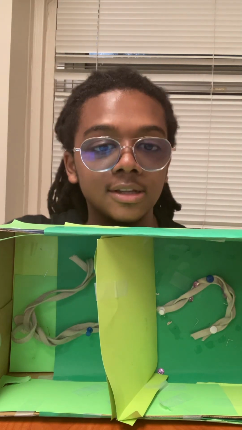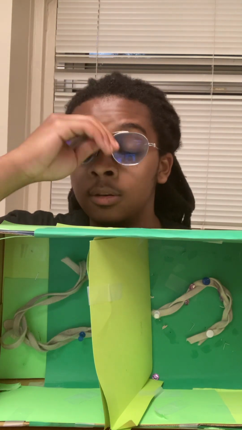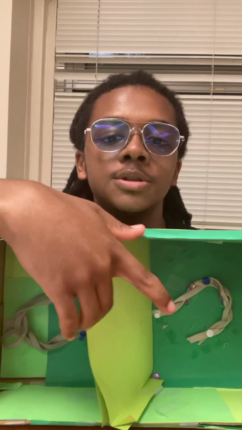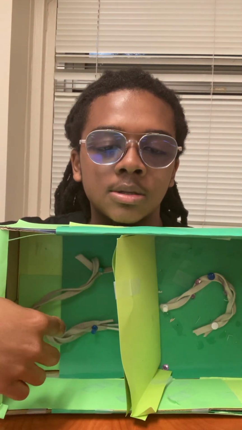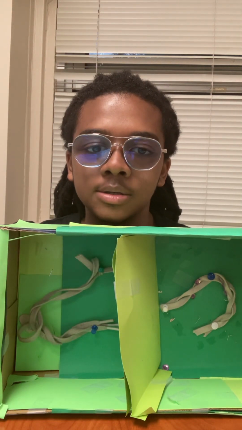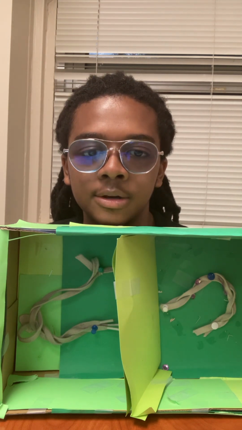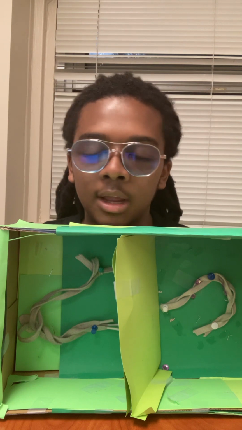Obviously the model is very limited. I couldn't do as much as I wanted to. I used shoelaces to form the strands, but if I had more materials, I'd probably have more on it that would give an actual look of primary, secondary, tertiary, and quaternary structure, but I just don't have that type of material.